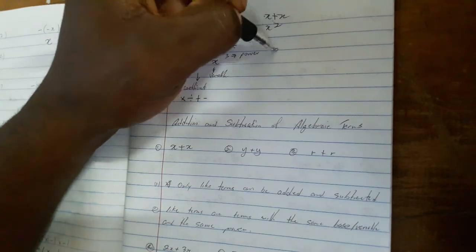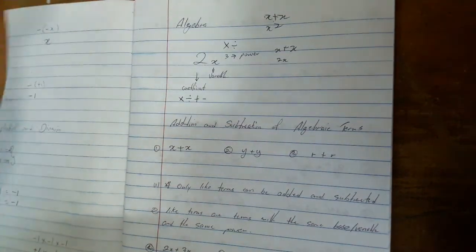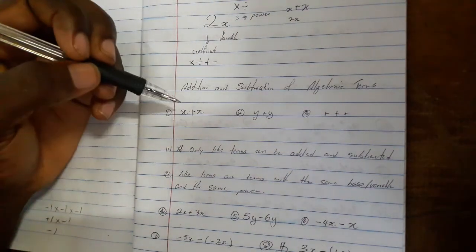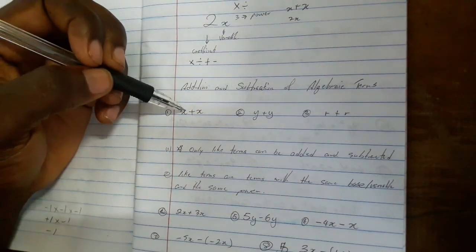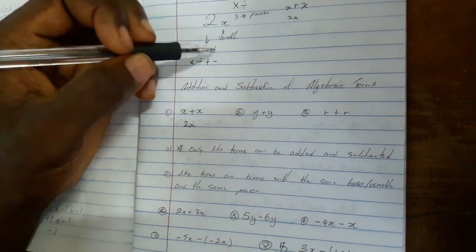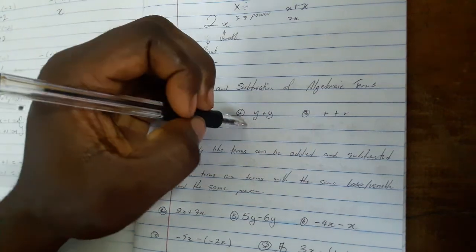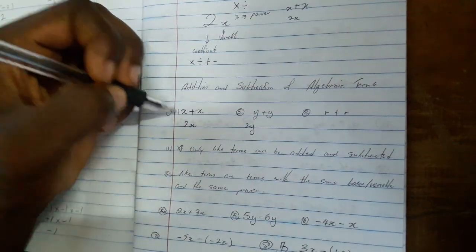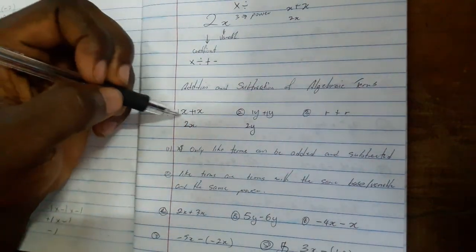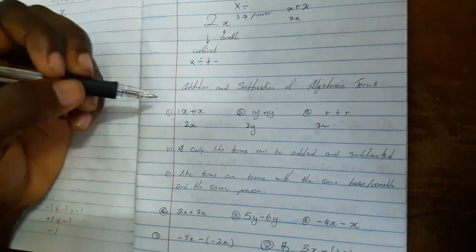So you can have x plus x is 2x. Okay, so here we have addition and subtraction of algebraic terms. So x plus x, as I explained just now, is 2x because addition does not change the power. y plus y is 2y. There's a 1 in front of the x. It's understood, so we don't put it. So 1 plus 1 is 2. r plus r is 2r.